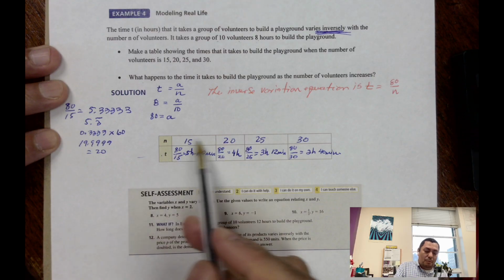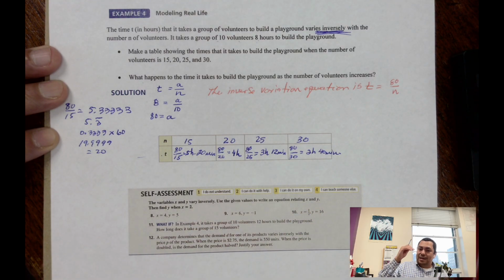As we can see, the more volunteers we add, the less time we spend on the playground. So it's inversely proportional.